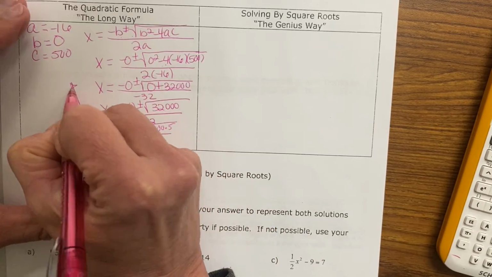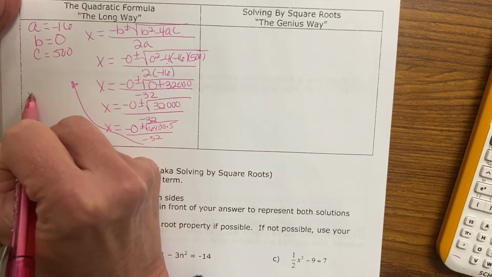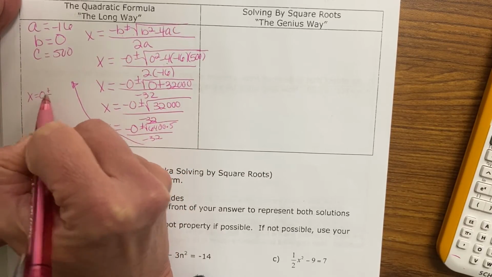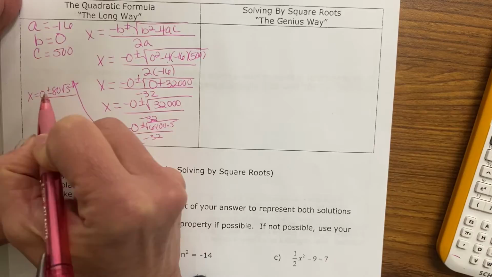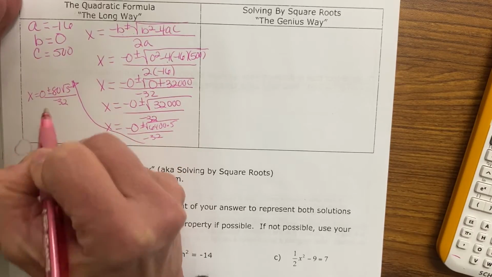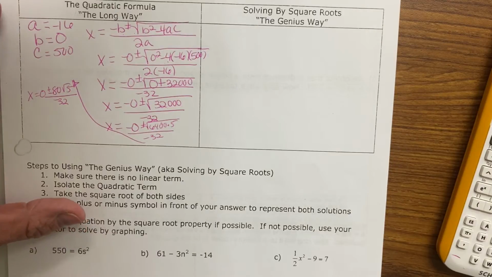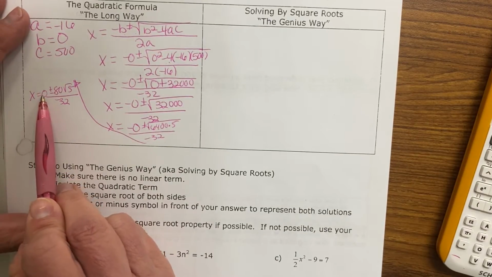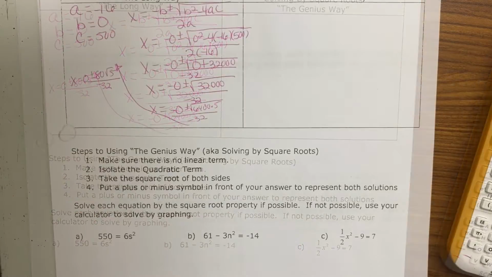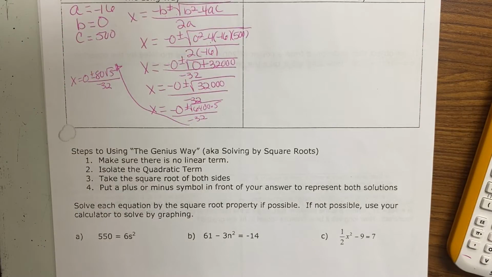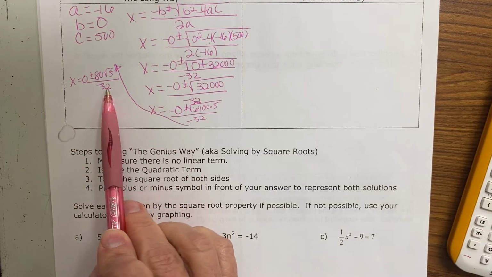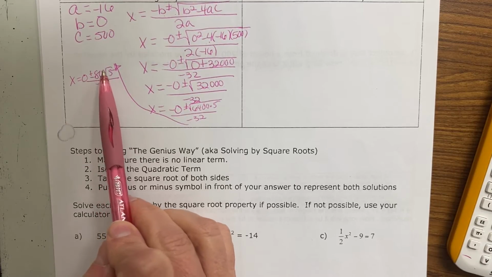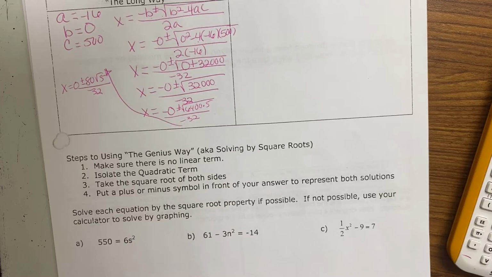I'm out of room, so I'm just going to put that over here. And so then I'm going to have x is equal to 0 plus or minus 80 square roots of 5 all over negative 32. And so I don't have to have the 0 right here. Now we're going to break that down into reduced radical form, which is plus or minus 80 square roots of 5 over 32. So we want to see, can we take anything out of the 80 and the 32? And yes, we can.